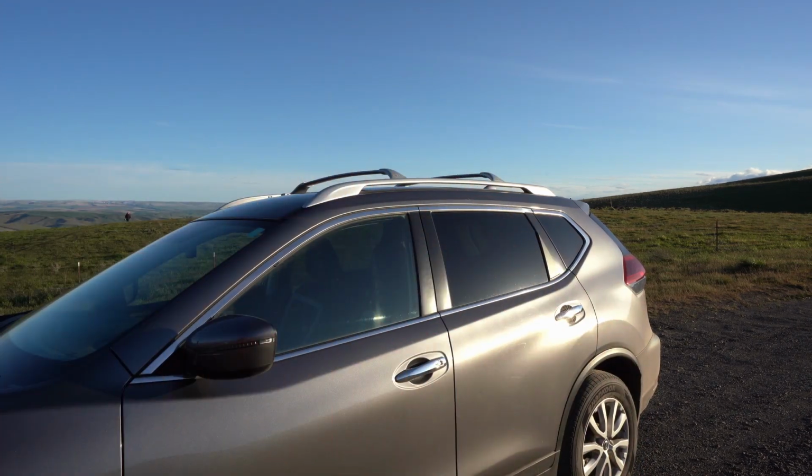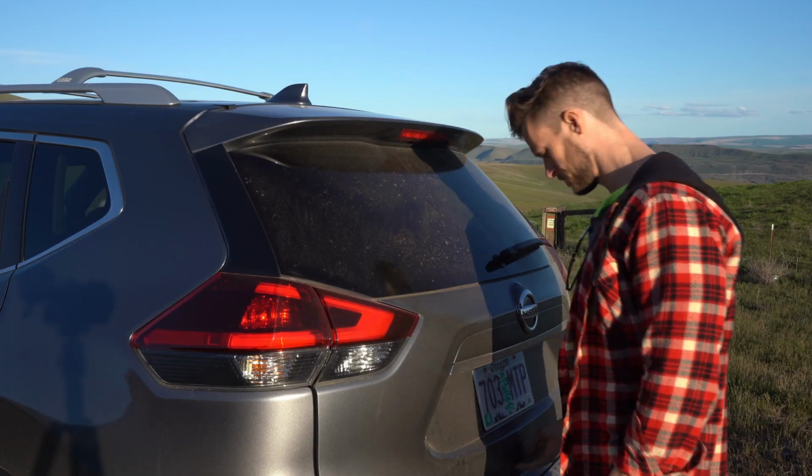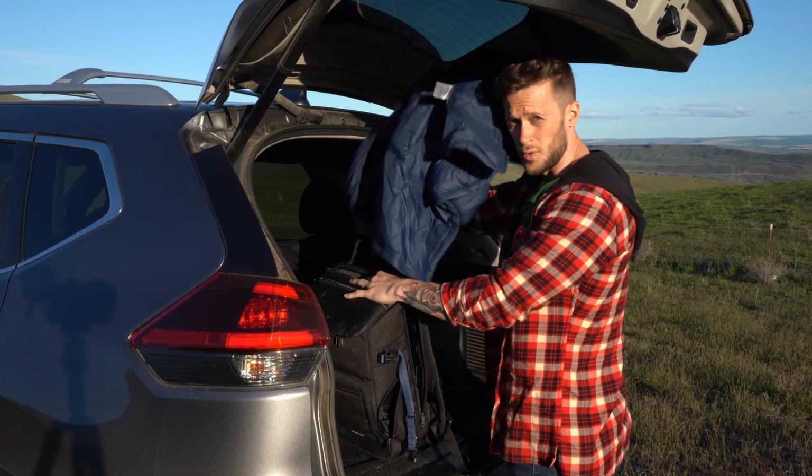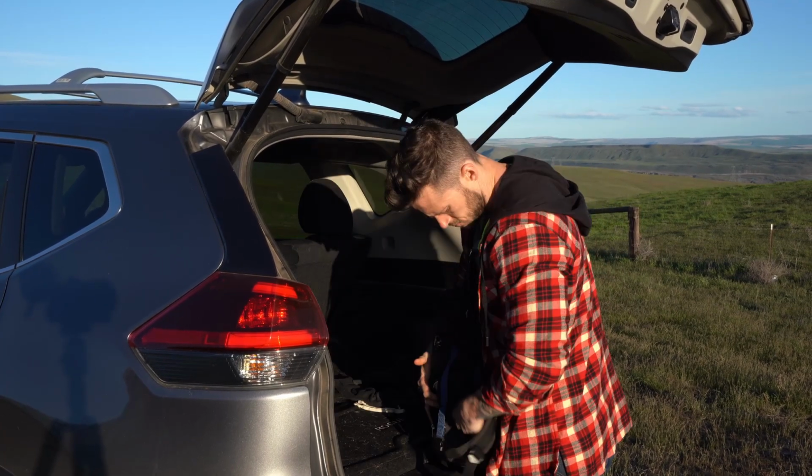I'm going to figure out where I need to go. Warm coat just in case it gets cold, which I'm expecting it to. I'm a baby, so.